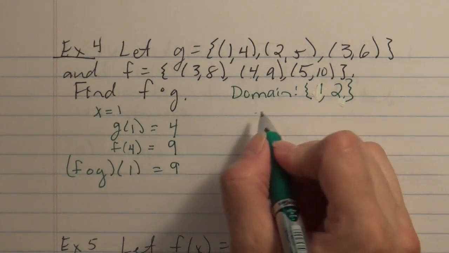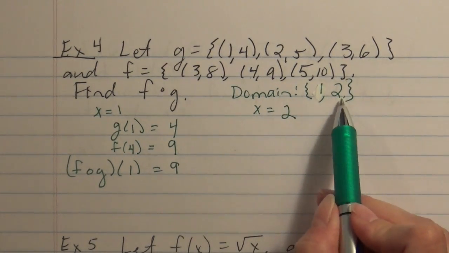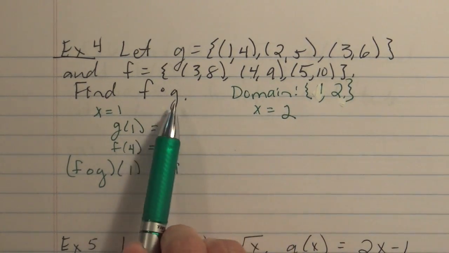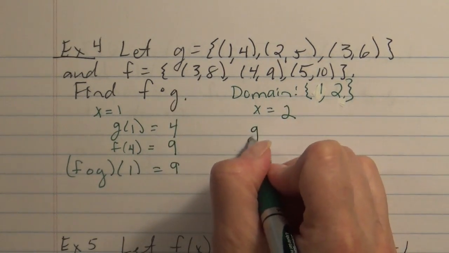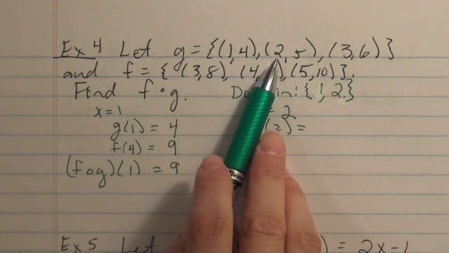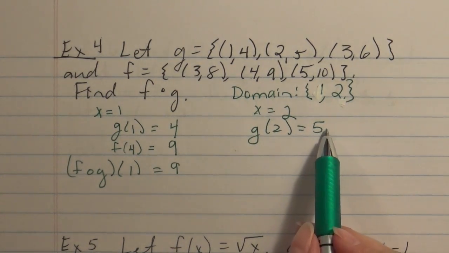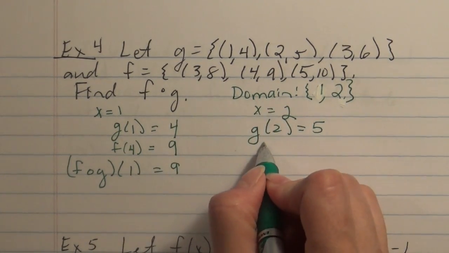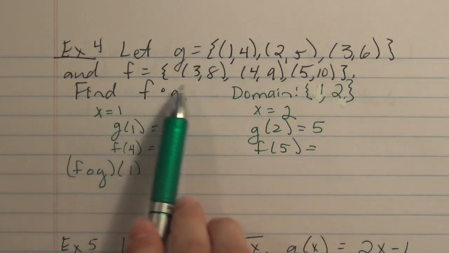What if x equals 2? If x equals 2, I start on the right. I find g of 2. Go to the g function. g of 2 is 5. Now take this 5 and put it into the f function. So f of 5. What is f of 5? 10.